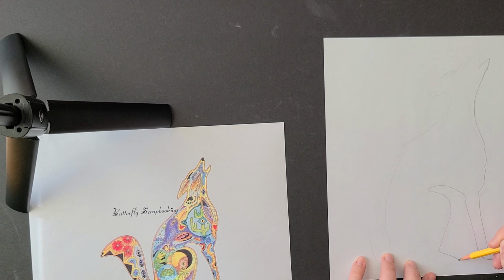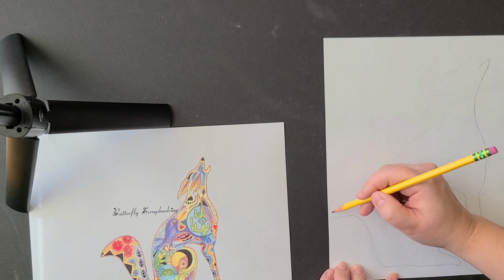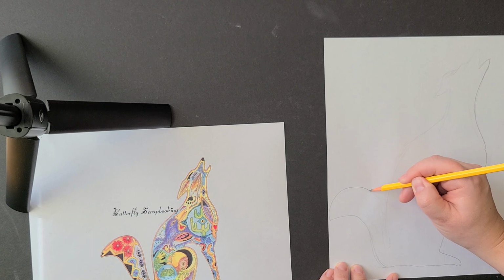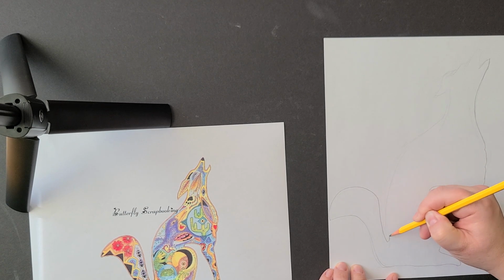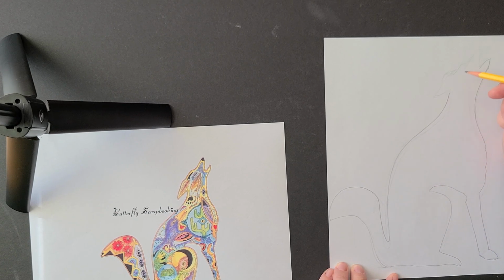Now, as I'm doing these shapes, I'm thinking about what kind of patterns and other animals I want to put in this coyote. And I'm looking at Sue Coccia's example right here at some of the animals that she has in hers. Okay, so that's a little bit darker for you.